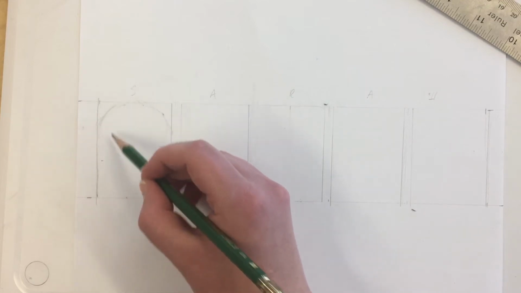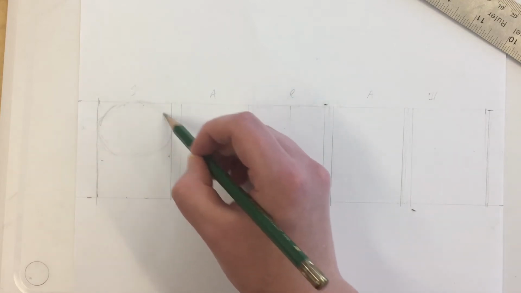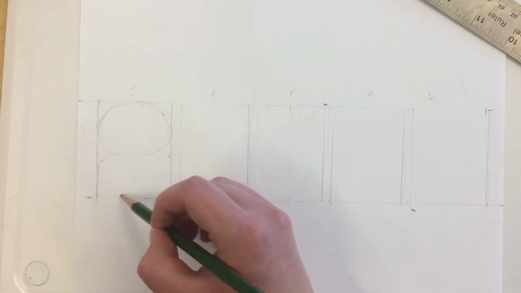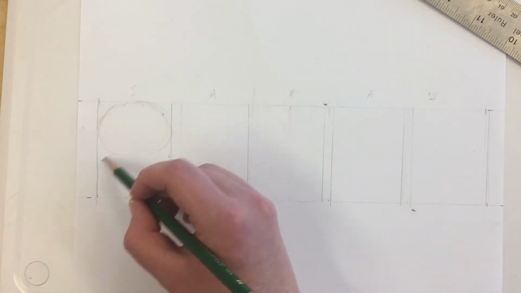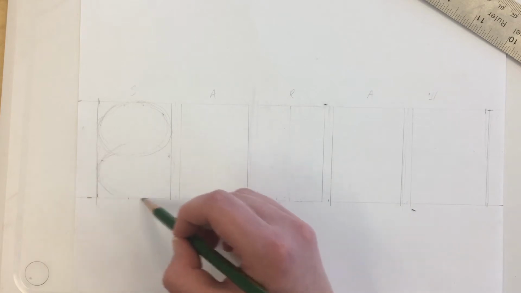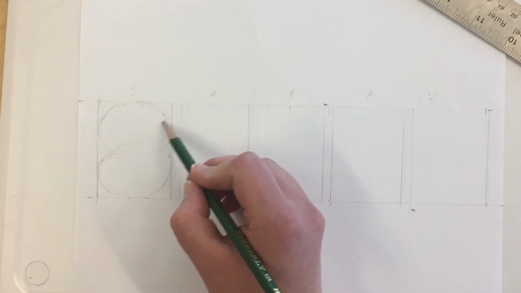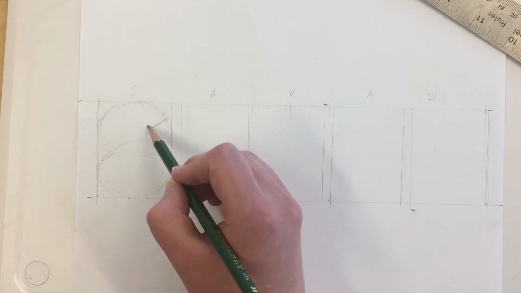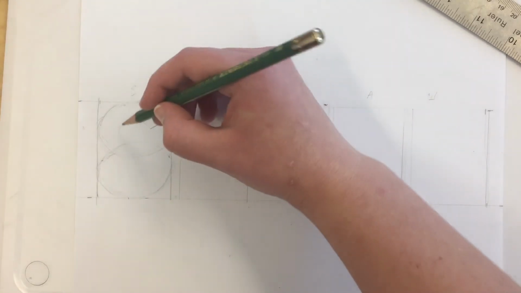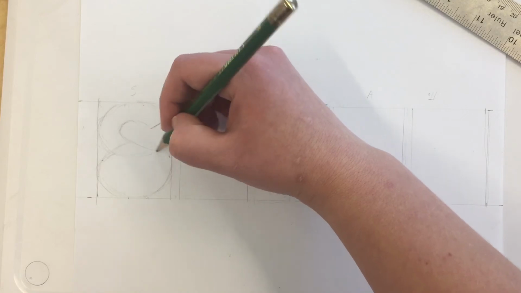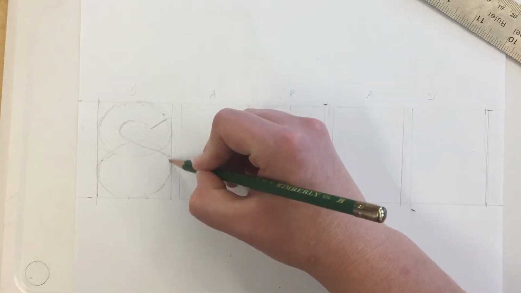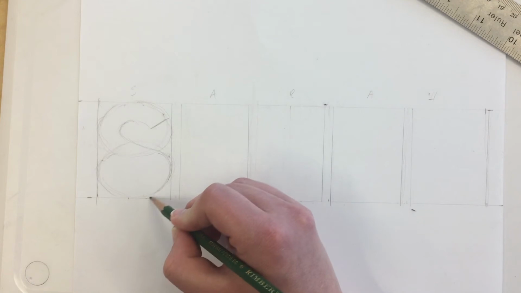So I'm going to draw one circle. Again, I'm light with my pencil, and it's okay if the circles overlap a little bit, because this is just my guidelines. And then I can come in and do the top half. So I'm going to cut in, and this part of the S is going to connect to this part of the curve right here.